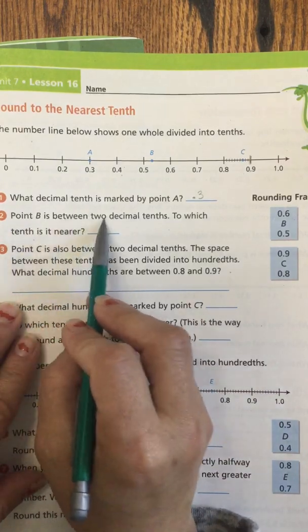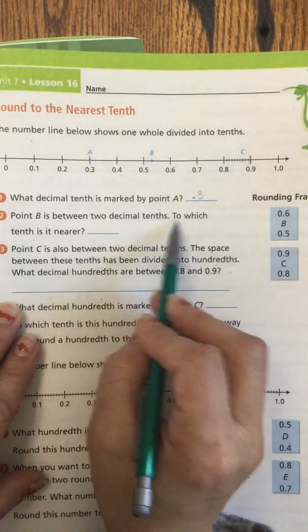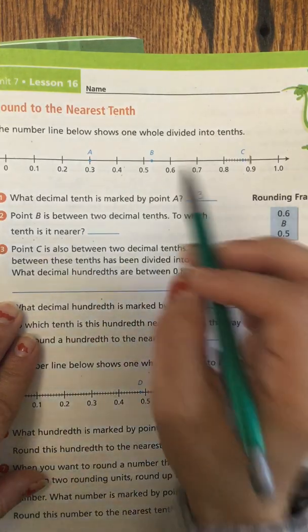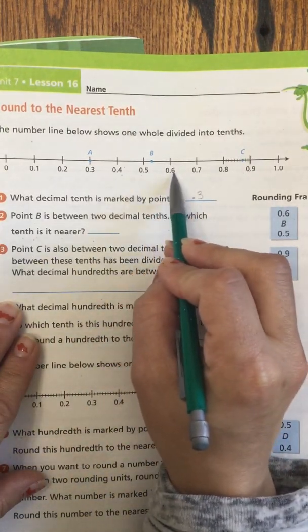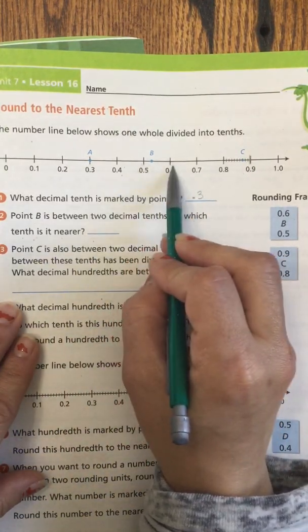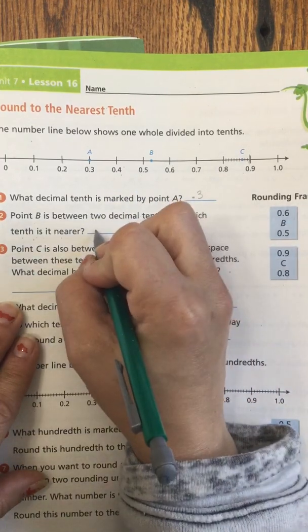Point B is between 2 decimal tenths. To which tenth is it nearest? So B is between 5 tenths and 6 tenths. Which one is it closer to? 5 tenths is correct.